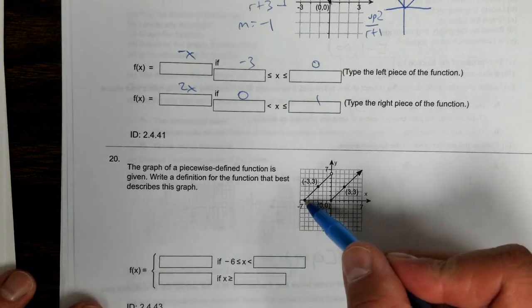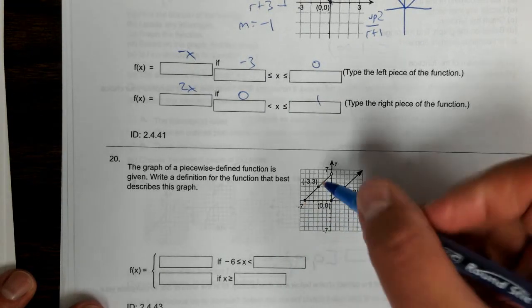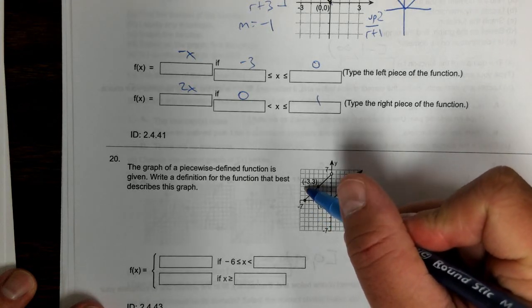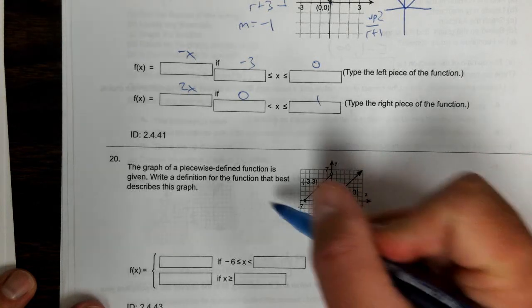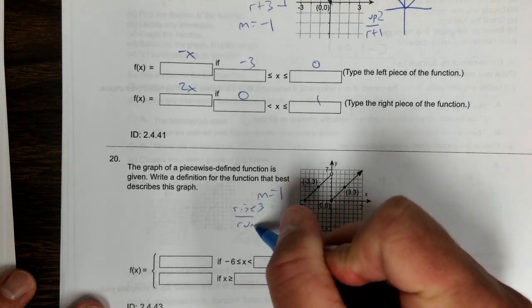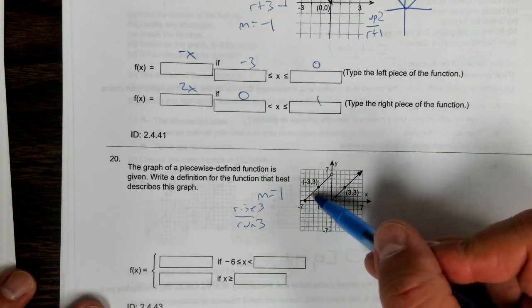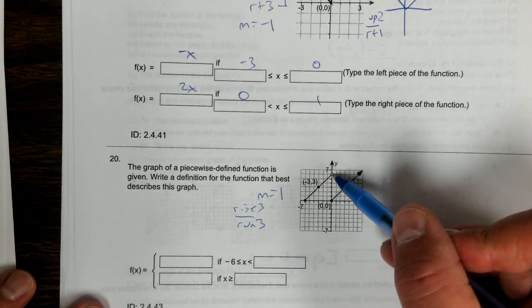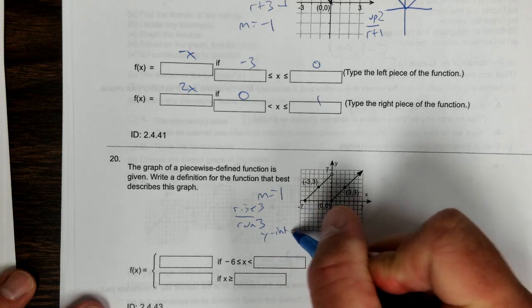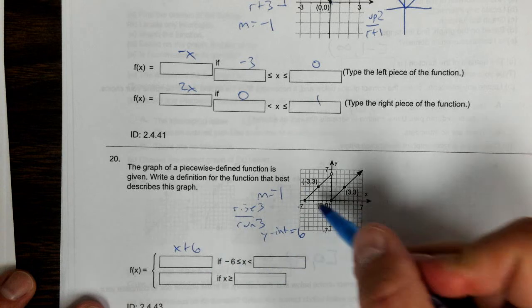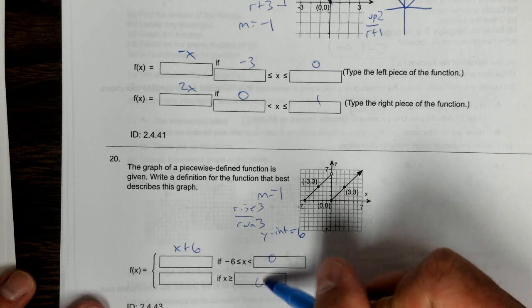Okay, and then the last one, you look at the left side, and this one you're rising, this is at -6. You're rising 3, running 3, so that meant your slope is 1, because that was rise 3 over run 3. And then you got to figure out, well, where was my y-intercept if it actually existed, and it would be at 6. And so based on that information, this would be x plus 6, and you have to fill in the 0 here for both of these.